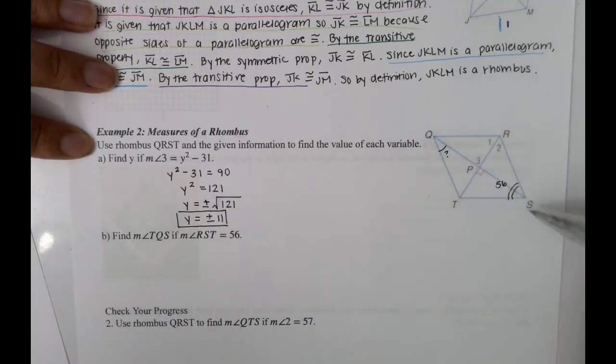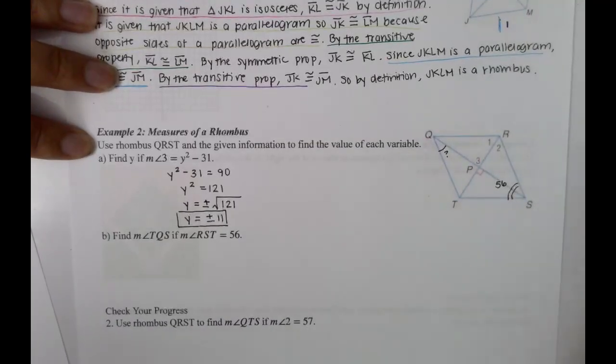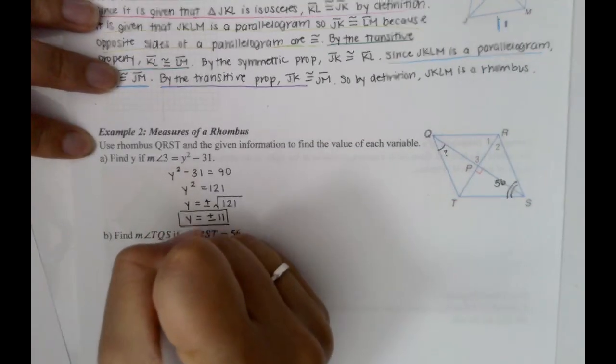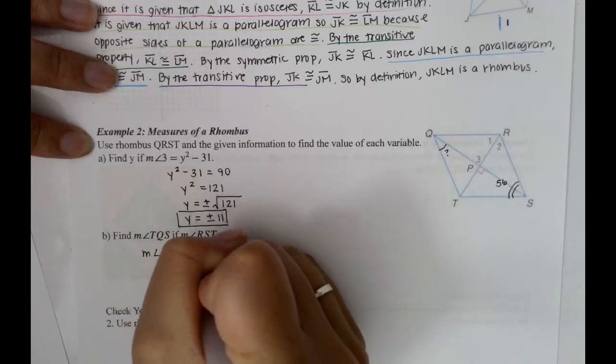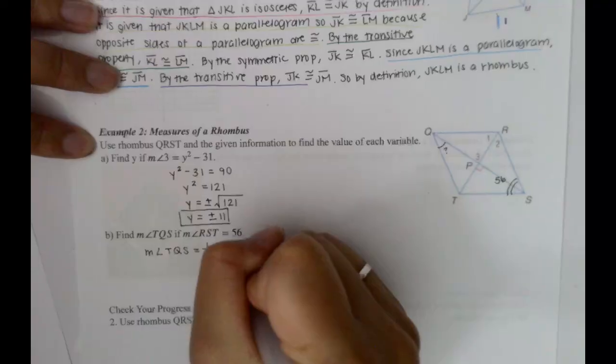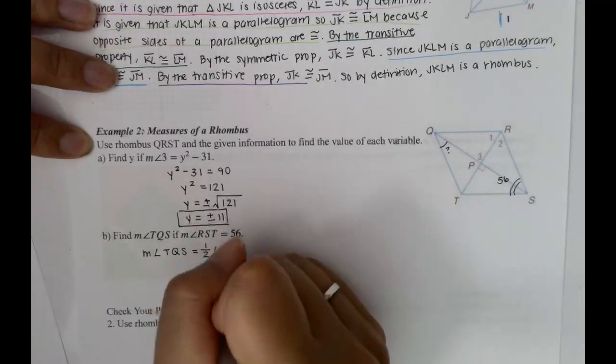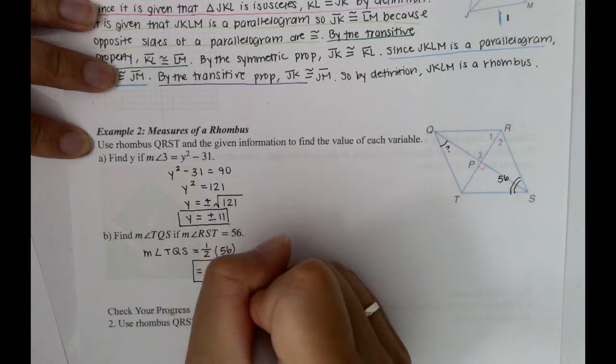So parallelogram opposite angles are congruent, and then for a rhombus, the perpendicular bisects it. So what that means is that the measure of angle TQS is going to be half of that 56. Then half of 56 is 28, so the measure of angle TQS is 28 degrees.